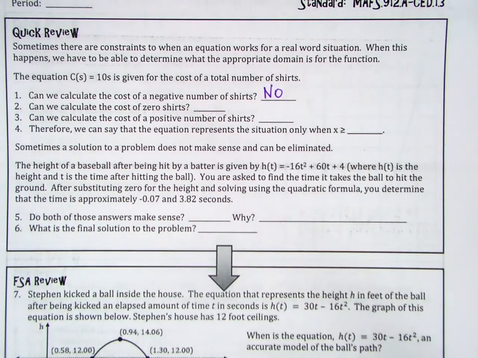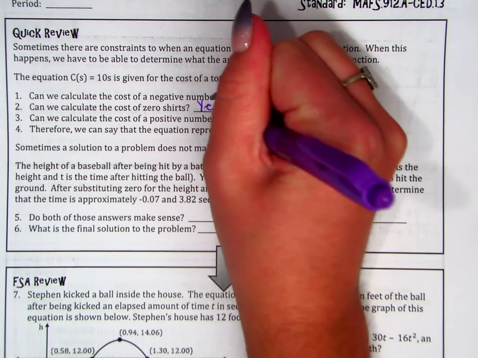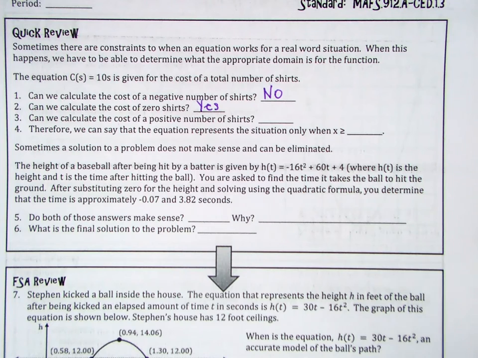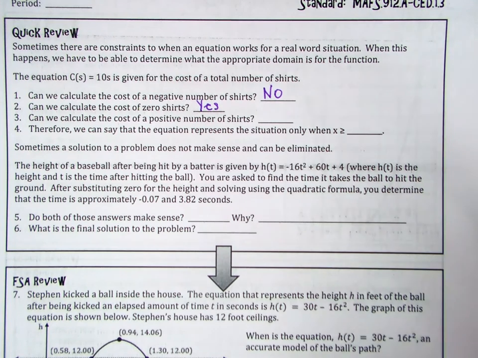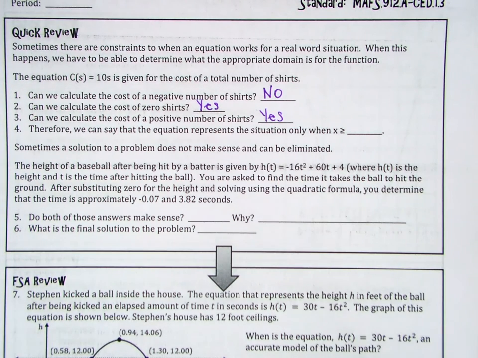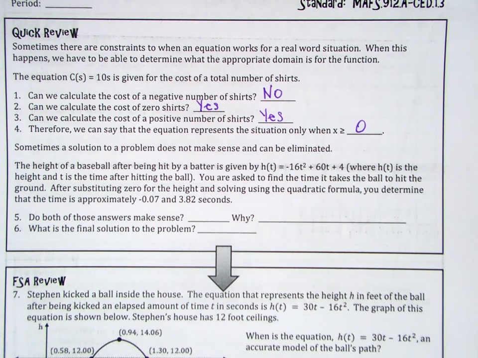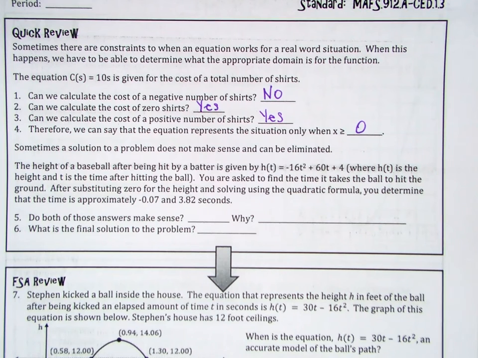So can we calculate the cost of a negative number of shirts? No. Can we calculate the cost of 0 shirts? Well, yes, 0 shirts is $0 in this scenario. Can we calculate the cost of a positive number of shirts? Yes. So therefore, we can say that the equation represents the situation only when x is greater than or equal to 0. Because you can calculate 0 shirts costs $0, and then when you start working your way up, 1 shirt costs $10, 2 shirts $20, and so on.